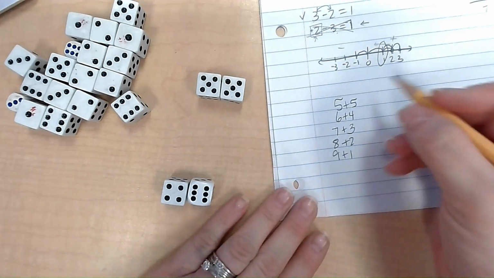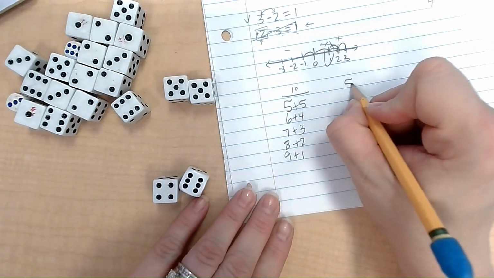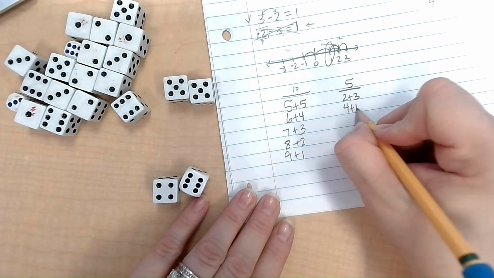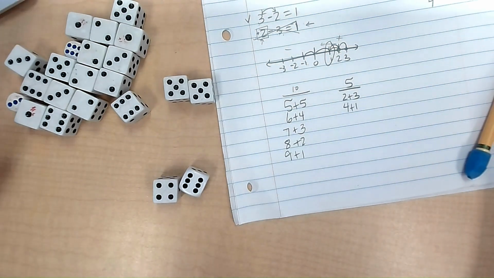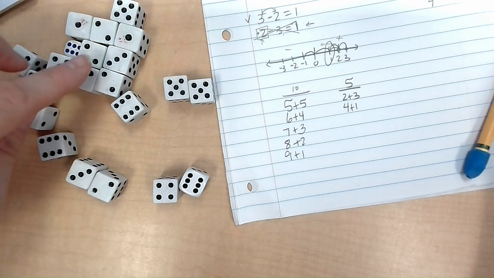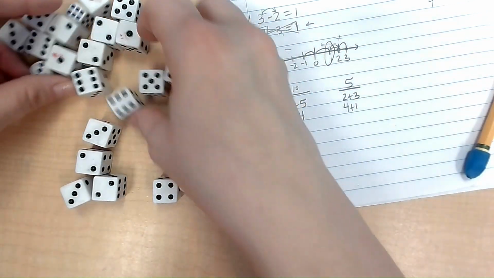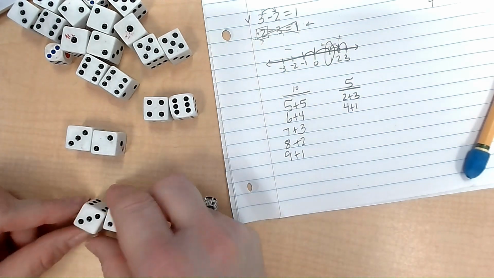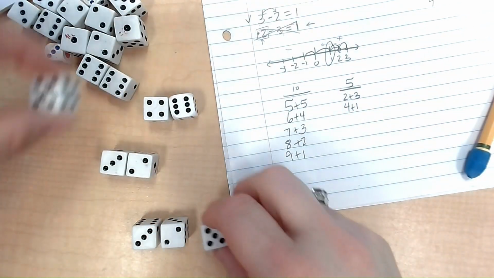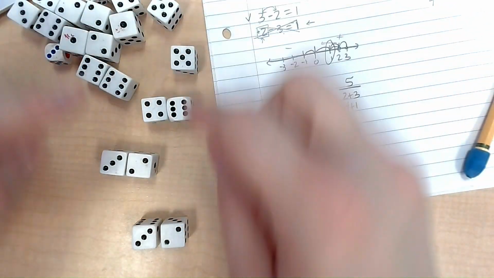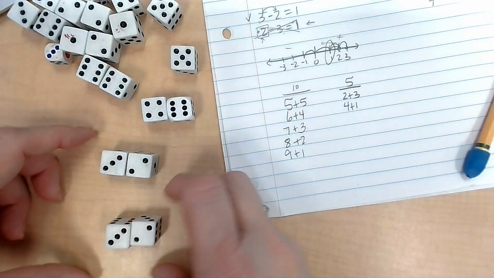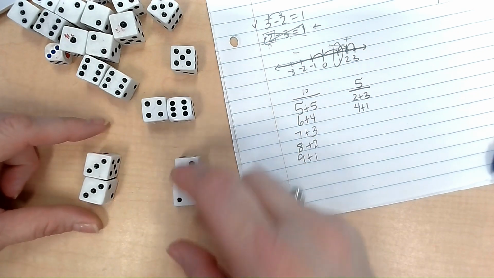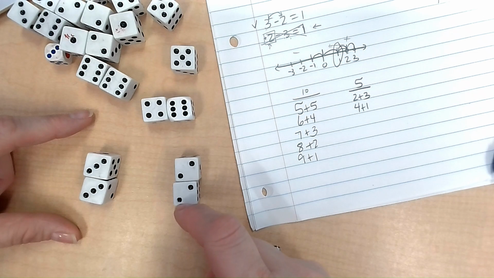But I'm going to show you something else. These are ways to get to 10. Ways to get to 5 are 2 and 3 and 4 and 1. So I'm going to show you 2 and 3. All right. So if I have 2 and 3, 2 and 3, this is 5 and 5. These things are equal. This is 5, and this is 5. 1, 2, 3, 4, 5. Okay. Do you see that 2 and 3 and 2 and 3 is 6 and 4 also?